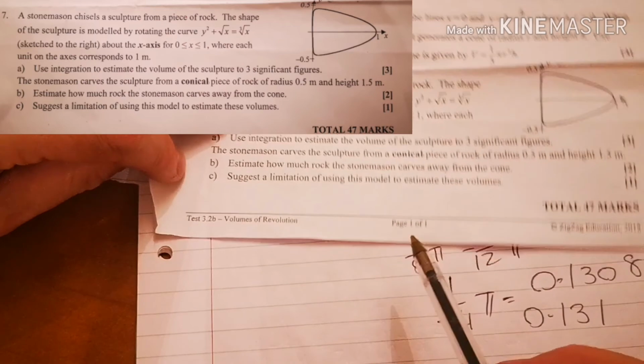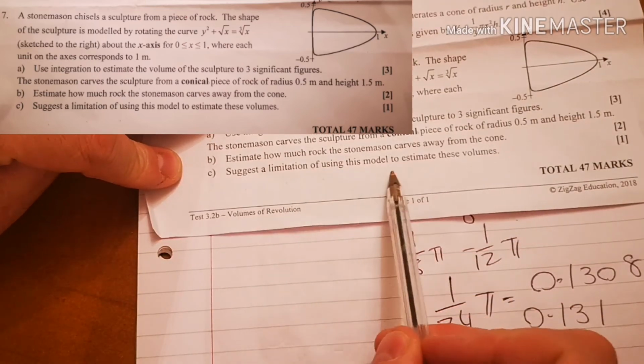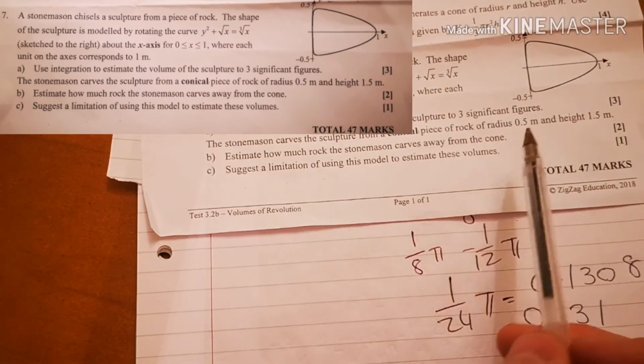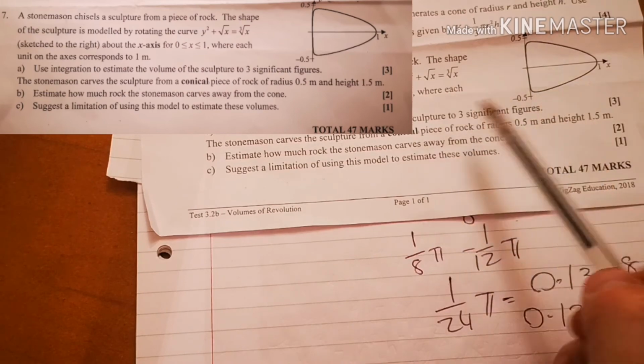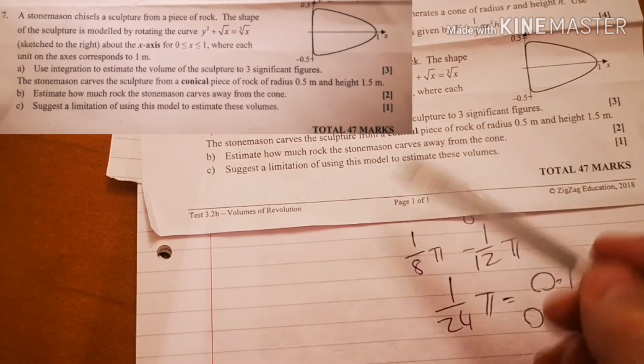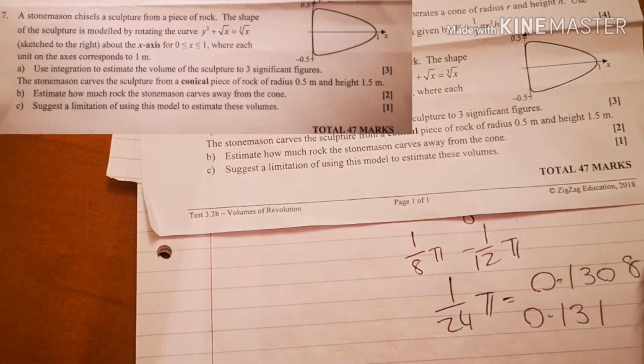Okay, my last part of the question is suggest a limitation for using this model to estimate these volumes. I'm going to say that when I rotate it, that's going to make it a perfect rotation. However, when it's a stonemason, he's probably going to do little nicks here and there, which is probably going to limit the volume or add a little bit more.